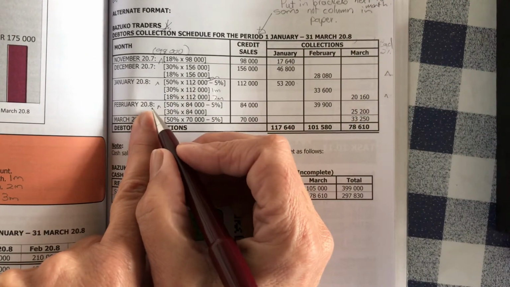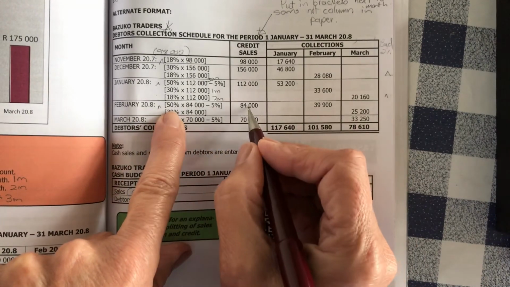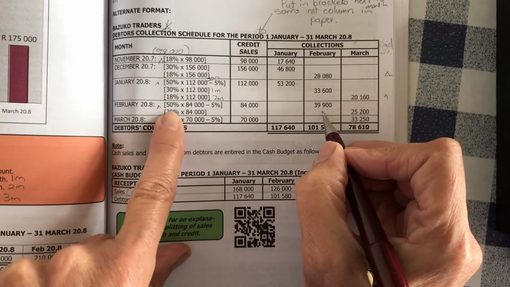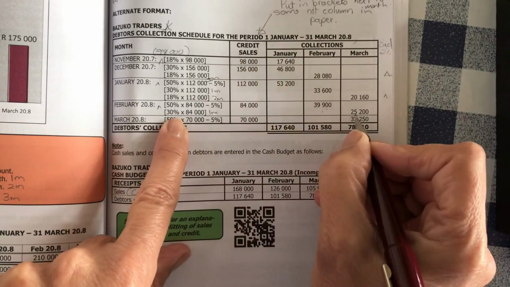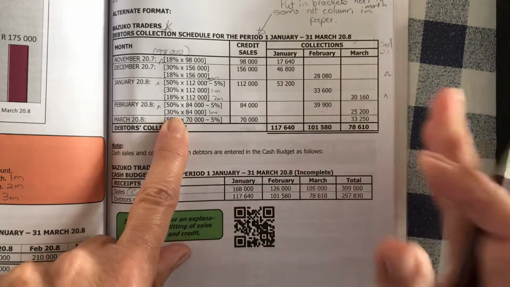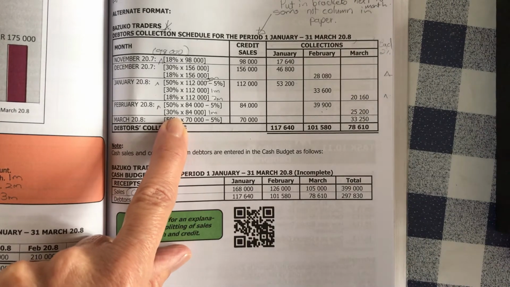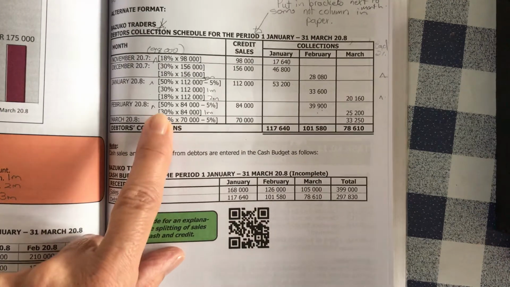February, in the month, 50% minus 5 of 84. That is in the month of February. Can you see? Next month, that's 1 month, 30%. There. The rest of it will be regarded as outstanding debtors. So the rest would be 20%, will be regarded as outstanding debtors.